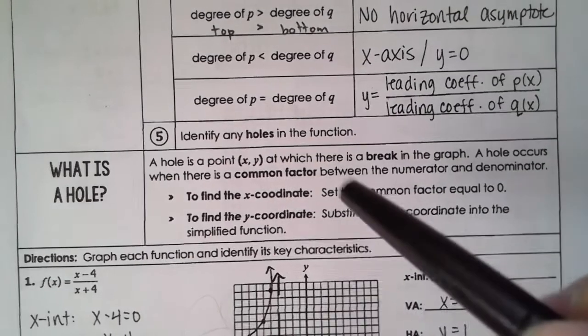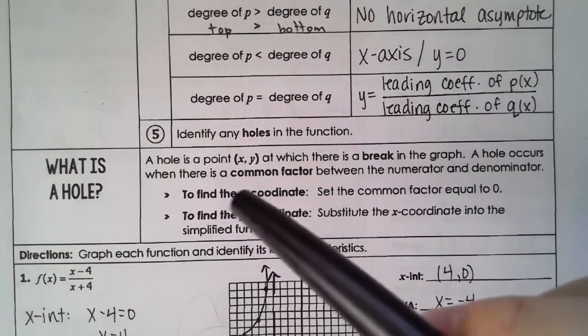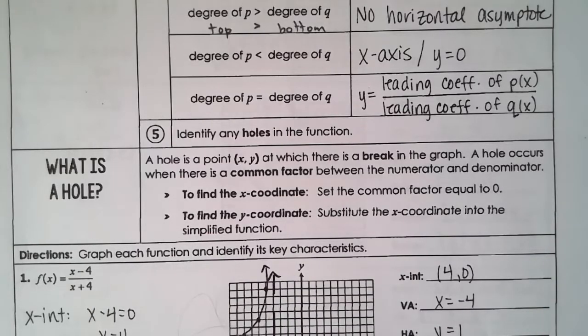So this concept of a hole is not necessarily new. We've seen them in the past already, especially with piecewise functions. If you guys remember, when we first learned how to list domain and range for piecewise functions, there were some values for which the domain did not exist. That's basically what a hole is, where the graph is discontinuous.